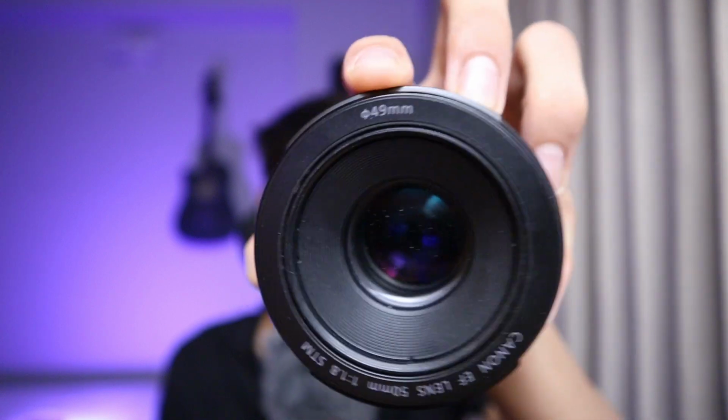See? 49 mm. So now I simply want to go and search the type of filter that I want followed by the diameter of the lens. Mine is 49 mm, so I will have to buy all the lens filters with 49 mm of size.